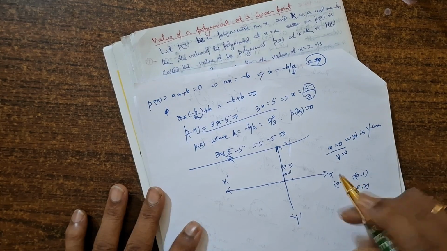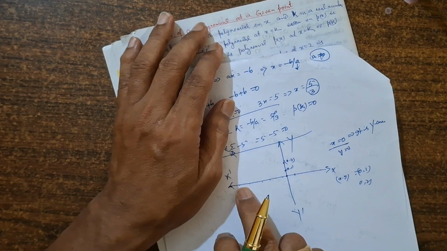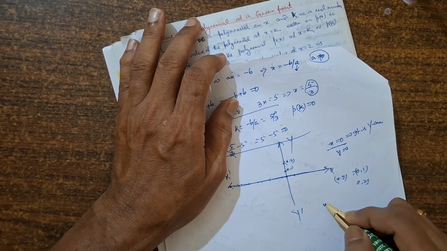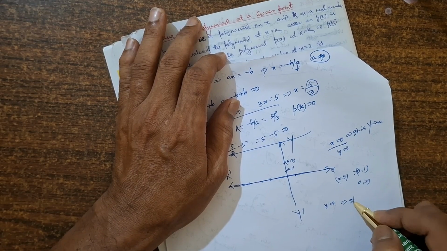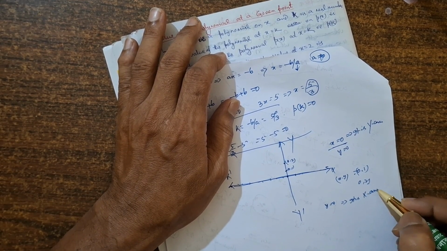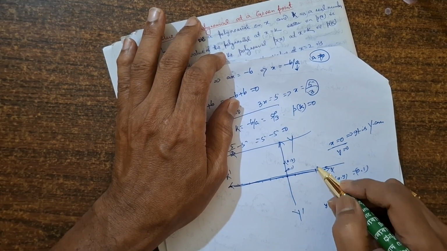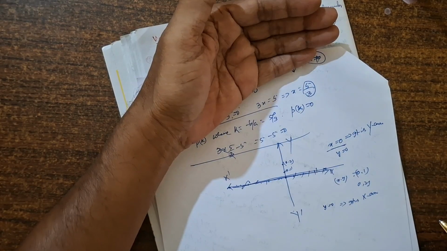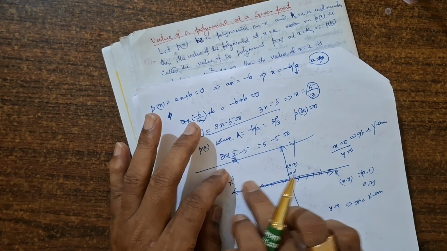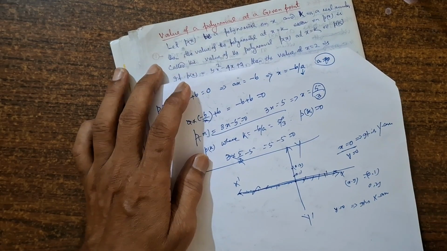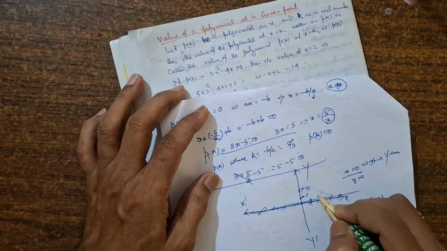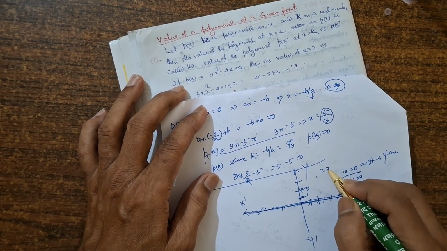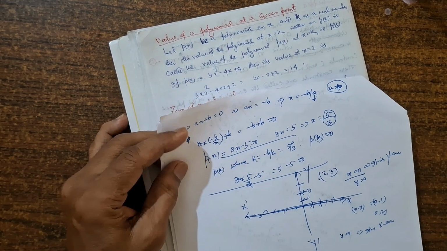Similarly, y is equal to 0. If y is equal to 0, always at this point that will be the x-axis. Y is equal to 0 implies it is the x-axis. Any point, anywhere you take, what is the coordinate of y? Neither upward nor downward, it is always 0. Similarly, any point 2, 3, suppose 1, 2, 3. 2, 3 means this point.